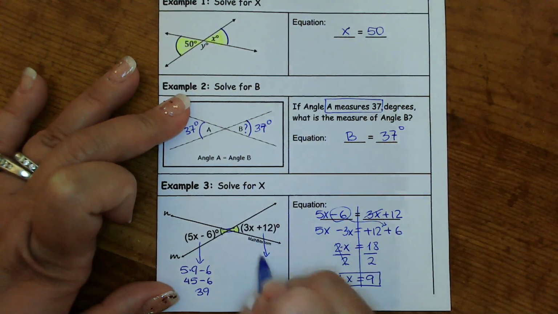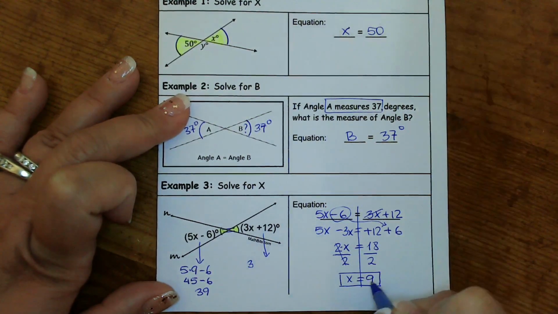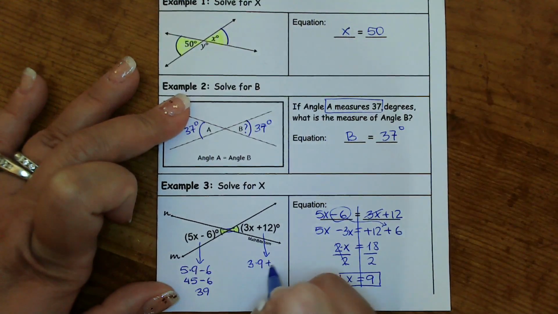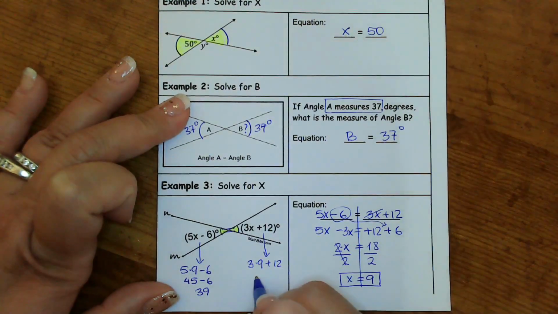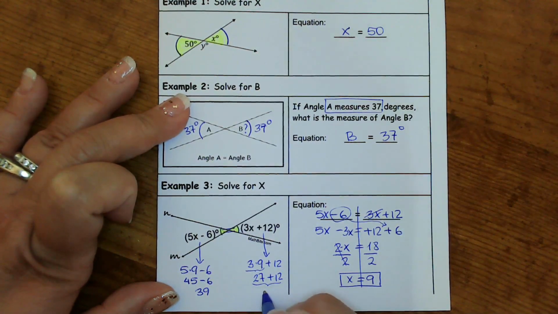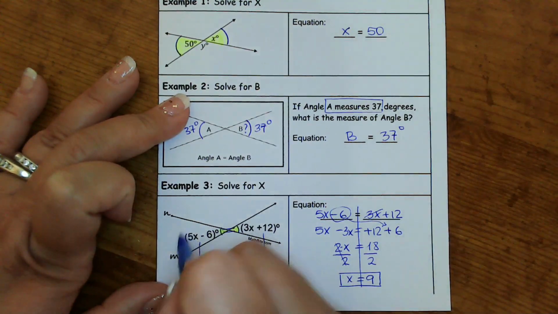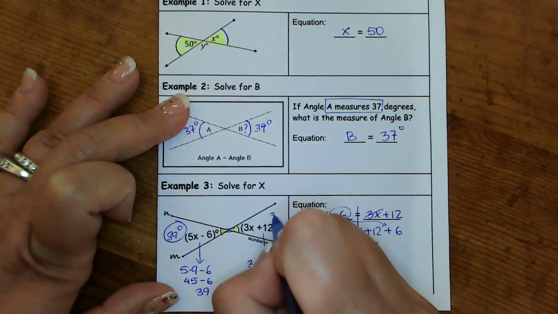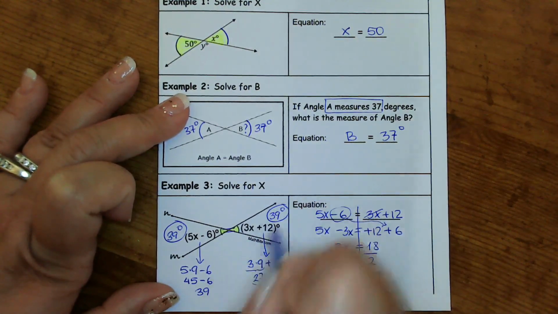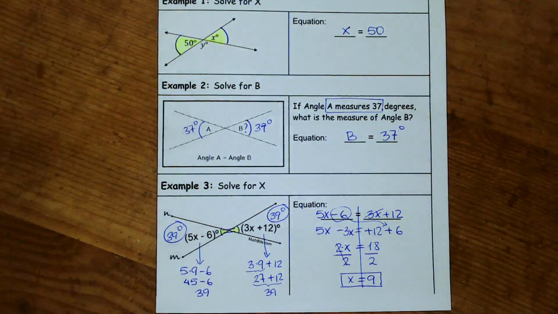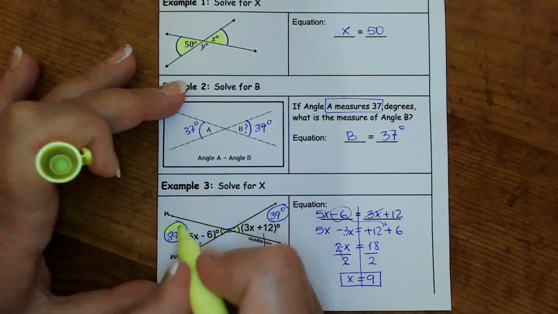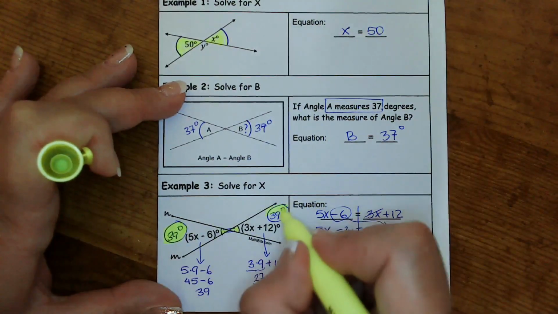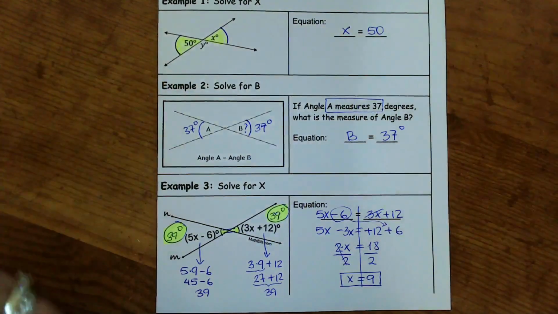If I substitute 9 for x in 3x plus 12, 3 times 9 is 27. We multiply first and then add 12. Once we add them, we have 39. So I have 39 degrees on one side and 39 degrees on the other, which is absolutely true because vertical angles are opposite from each other and they are congruent to each other.